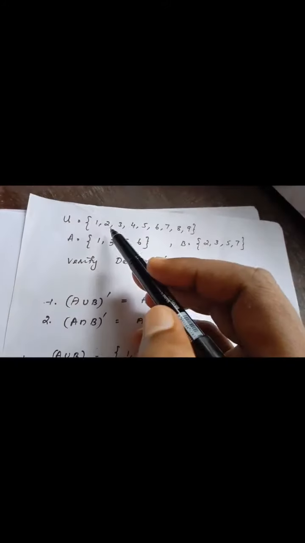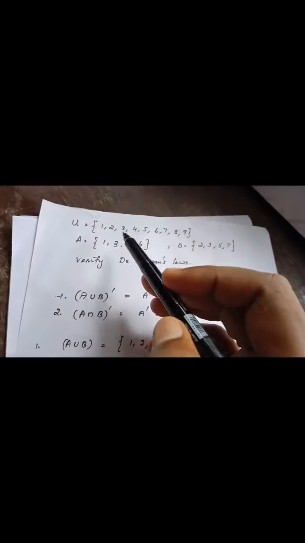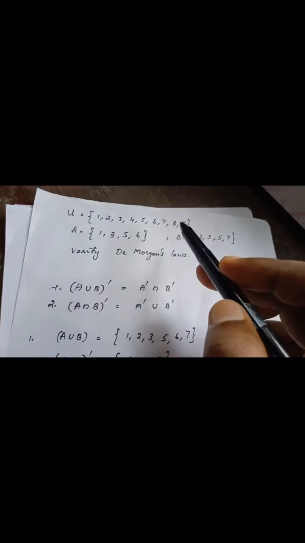Then (A union B) complement will be all the elements in the universal set but not in A union B. Here in the universal set we have numbers from 1 to 9, and we have A union B as {1, 2, 3, 5, 6, 7}. So which are not in A union B? (A union B) complement means all the elements in universal set U but not in A union B. They are 4, 8 and 9. So {4, 8, 9}.